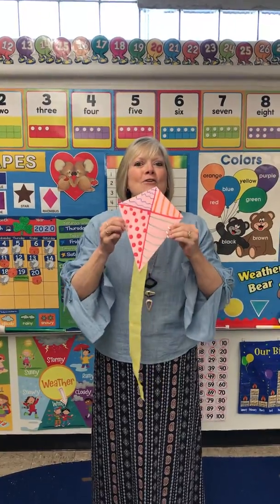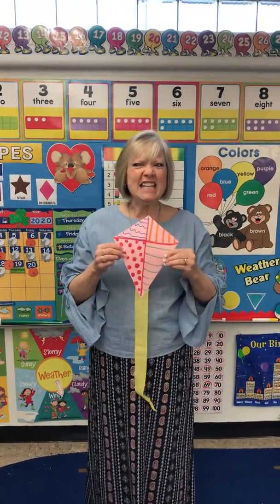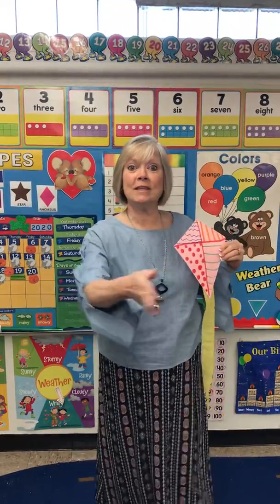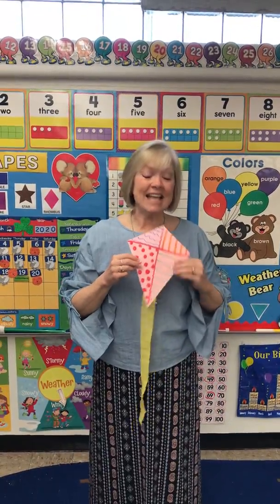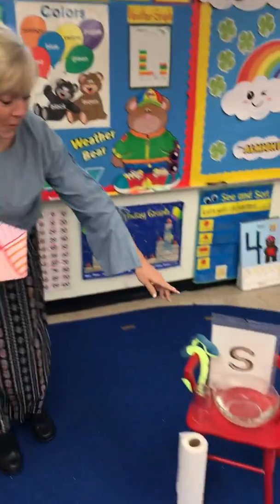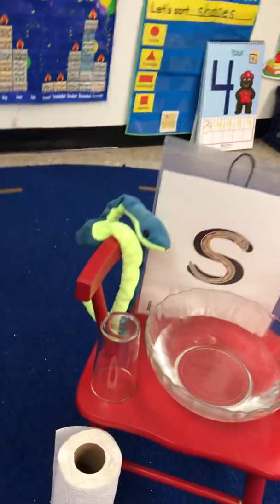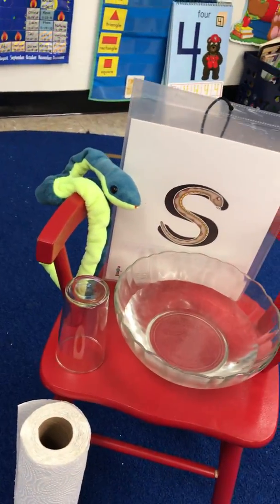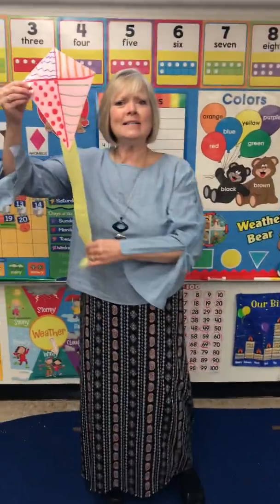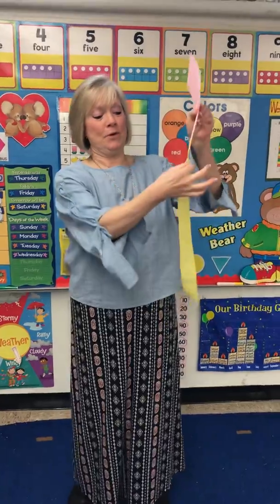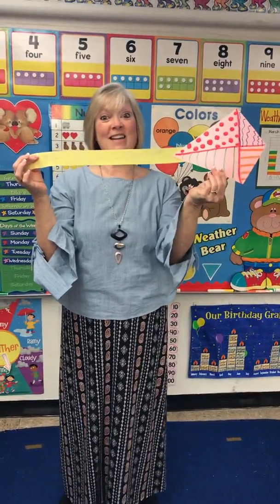This week, we're going to learn all about science things. Science starts with S. Mrs. Vogt has our Sammy Snake card, and here's Sammy Snake waiting. We're going to do some science experiments. And what did I have in my hand today? A kite, didn't I? I made this kite and decorated it and put a tail on the kite.